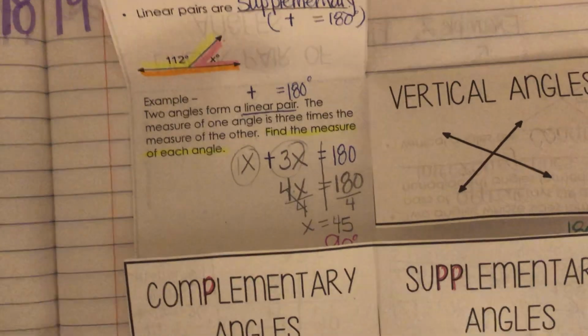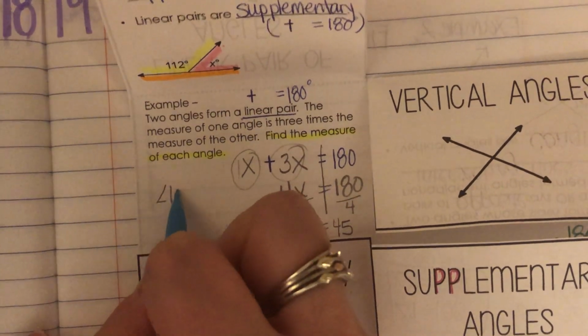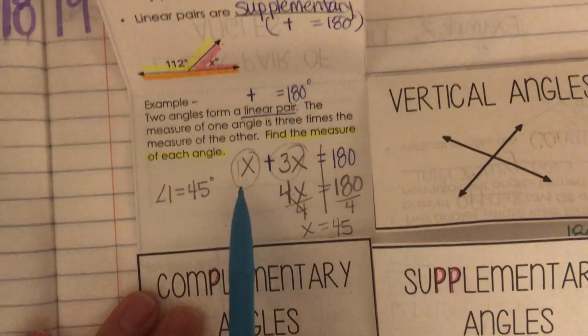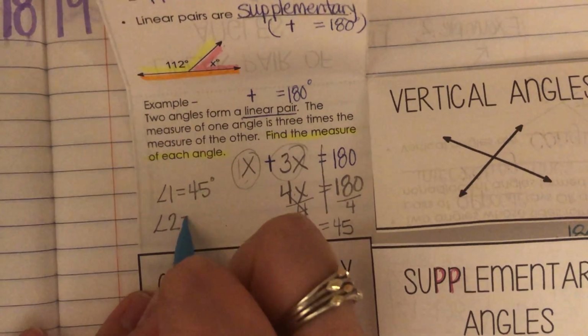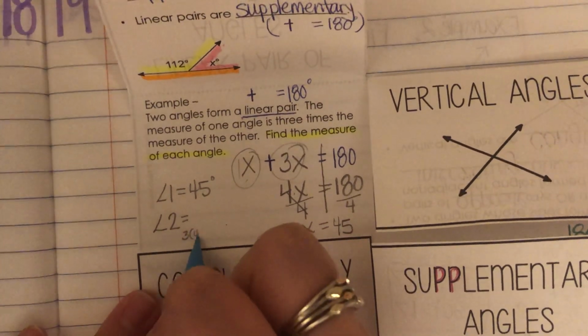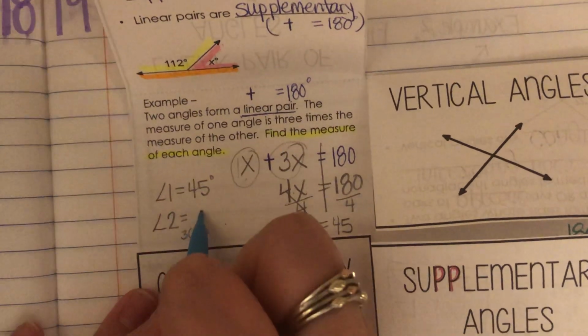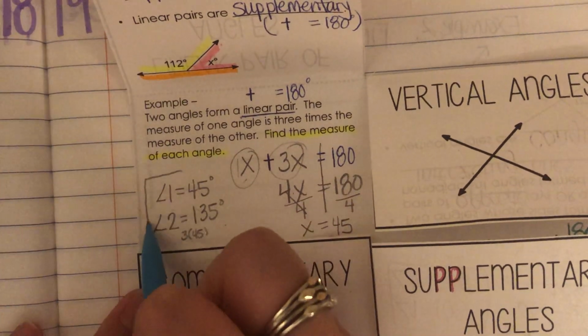So I'm going to go back again and plug it in. The measure of angle 1 equals 45 degrees because the one angle was just x, right? There's the one angle right there. The measure of angle 2 is 3 times 45, 135 degrees. There are my two answers.